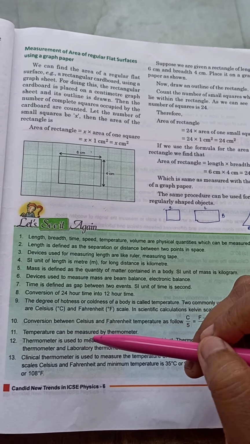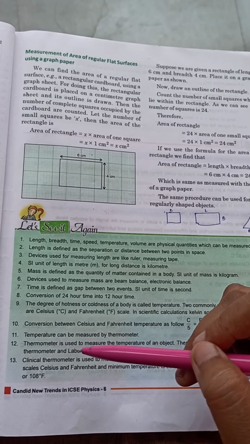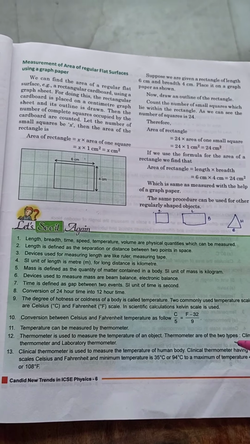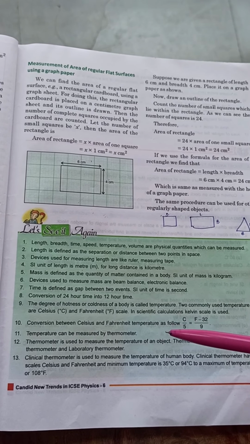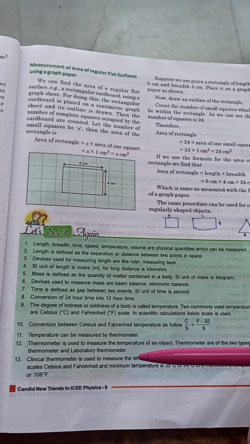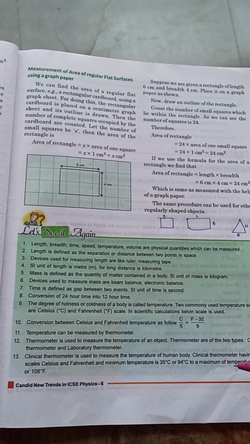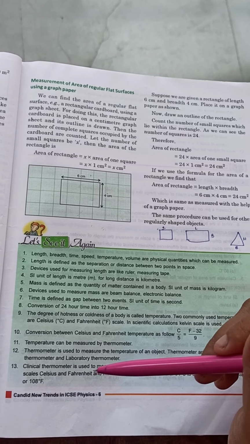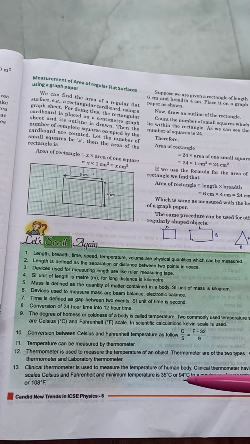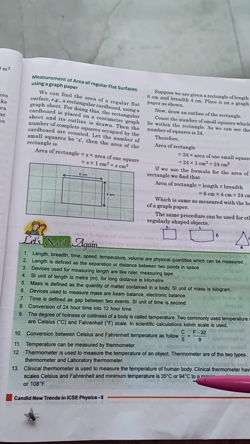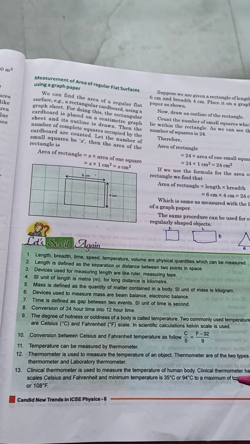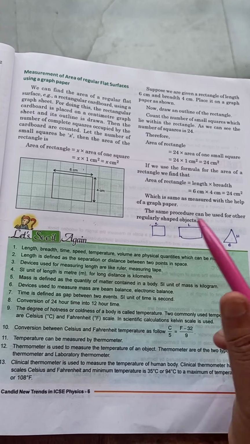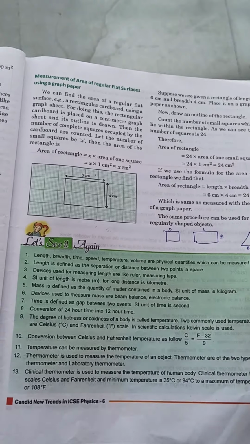Now, temperature can be measured by a thermometer. Thermometer is used to measure the temperature of an object. Thermometers are of two types: clinical thermometer and laboratory thermometer. Clinical thermometer is used to measure the temperature of the human body. Clinical thermometer has both scales, Celsius and Fahrenheit, with a minimum temperature of 35 degrees Celsius or 94 degrees Fahrenheit, to a maximum temperature of 42 degrees Celsius or 108 degrees Fahrenheit.